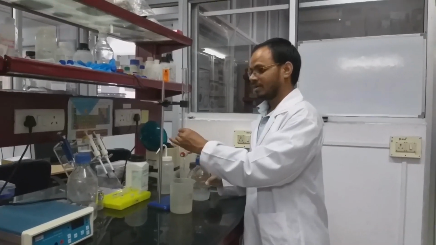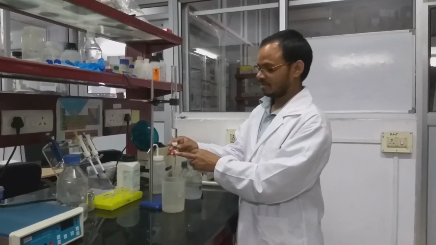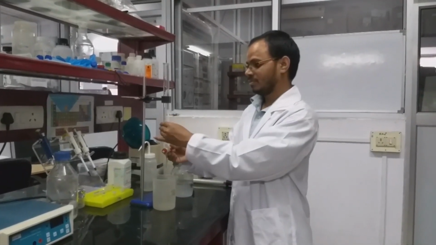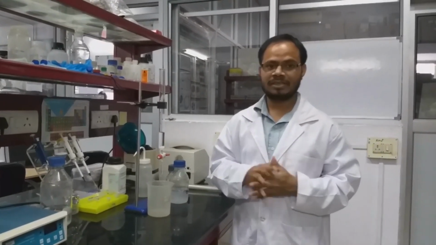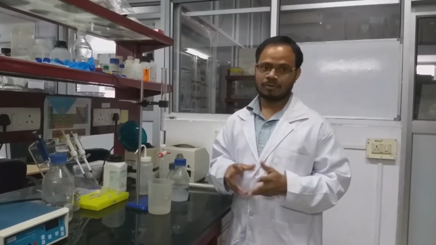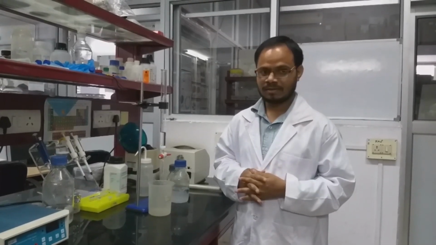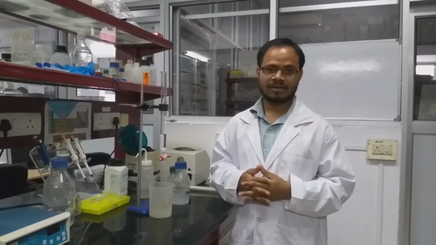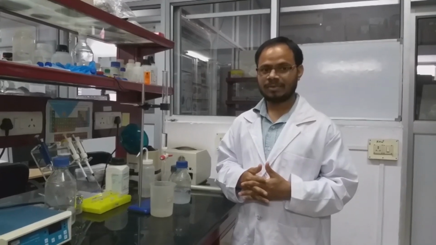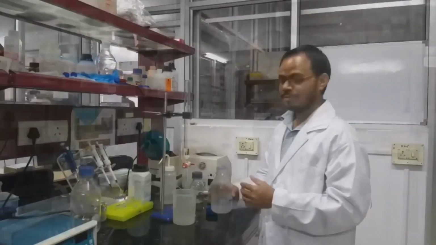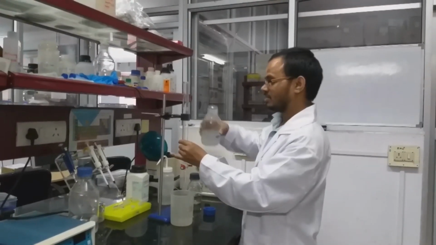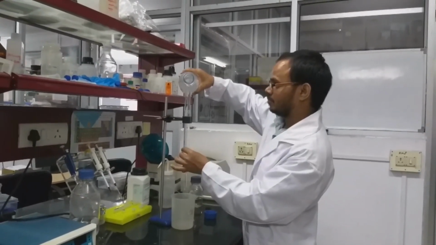Now, after inserting the sintered filter in the column, you have to wash the column properly, at least 2 to 3 column volumes with distilled water. If it contains any dust or other contaminating particles, they will be removed. Now we directly pour the beads on top of the column.